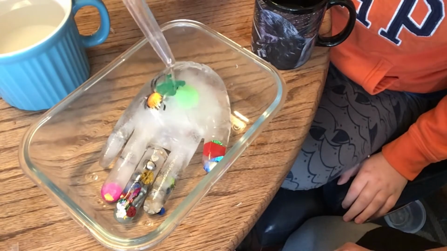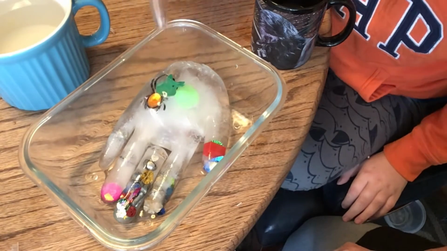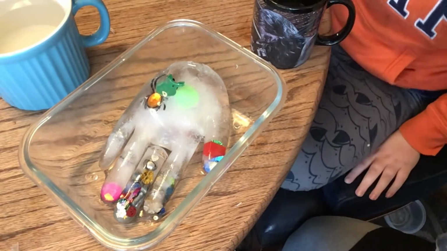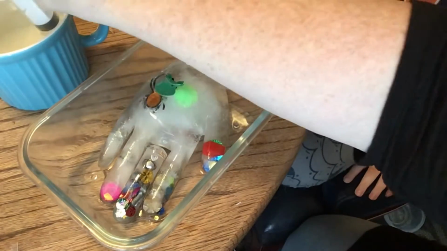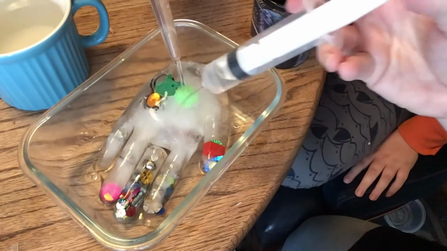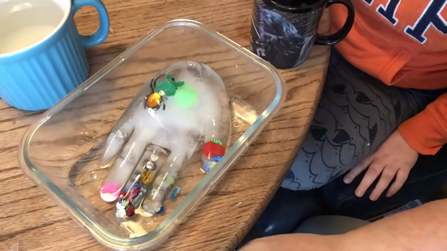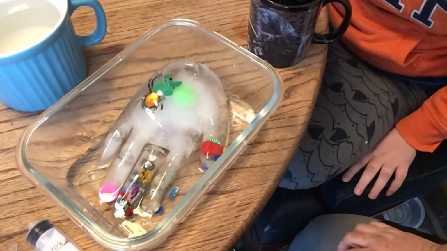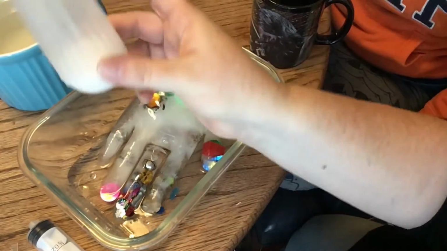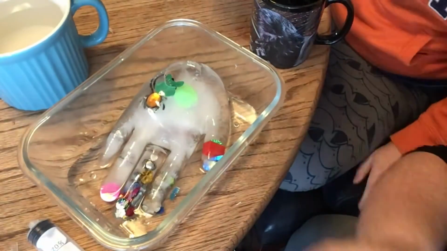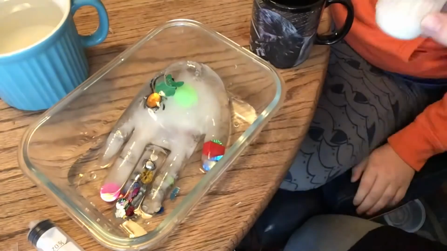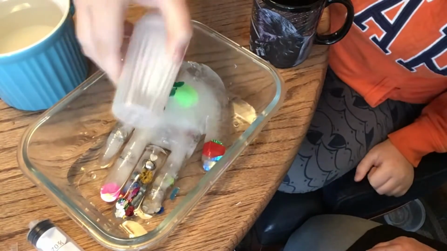Now we are going to try and melt this ice so that we can get to the treasures inside and see what we can pull out. We're going to use some tap water that's normal room temperature, and we're going to use some little bit warmer water. And also we're going to put some salt on because salt will cause a chemical reaction and melt ice as well.